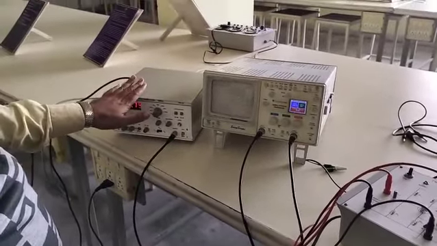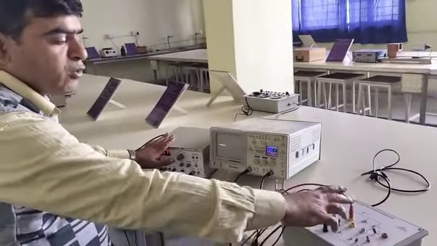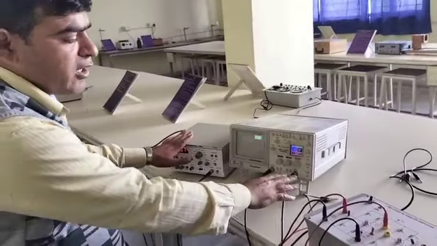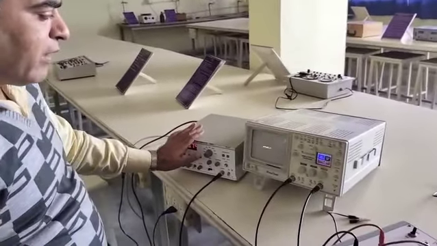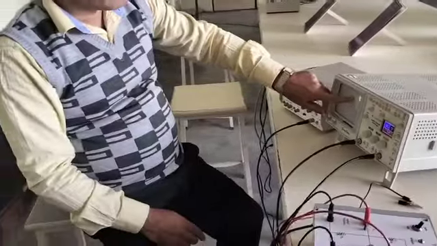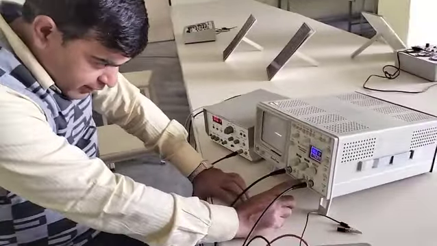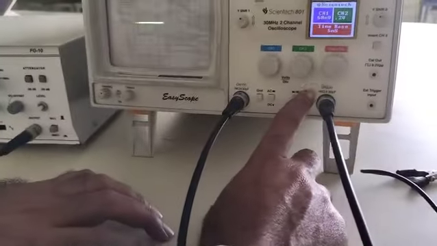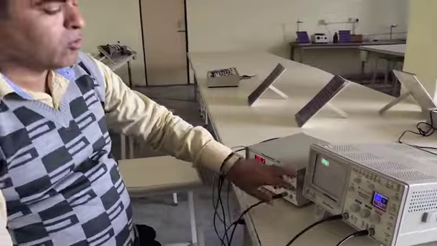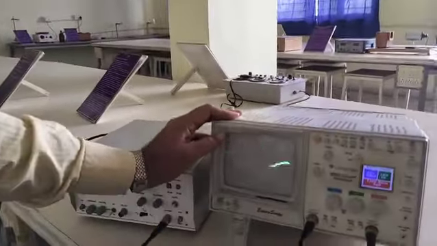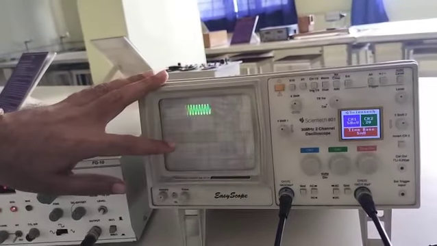The input is delivered to the RC coupled amplifier and to the CRO also. And the output of this RC coupled amplifier is given to the CRO directly through this BNC and the crocodile connector here. Now this above waveform is for the input signal, and because I put the ground of the second channel here, it is not showing the output of the RC coupled amplifier. Now I need to unground it here. So look, there are two waveforms in this CRO. First is the input of this RC coupled amplifier, and the second one is the output of the RC coupled amplifier.